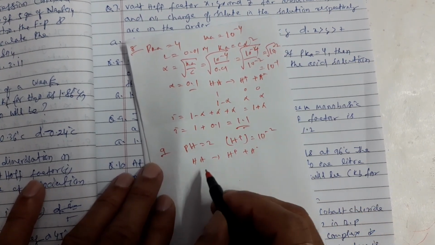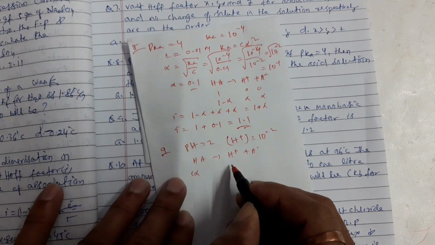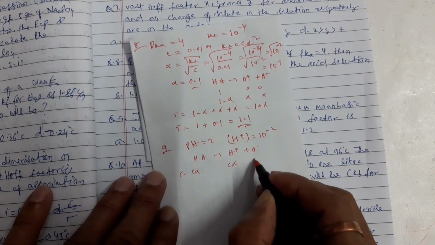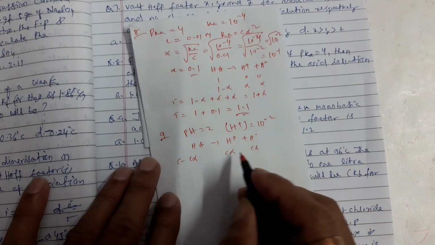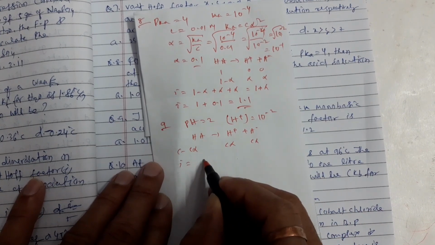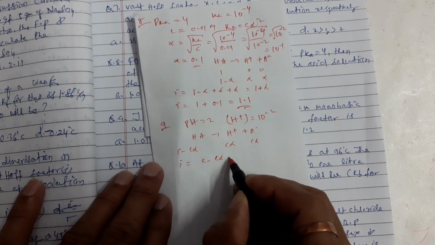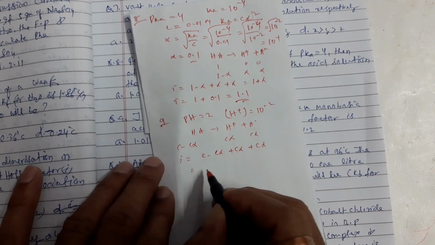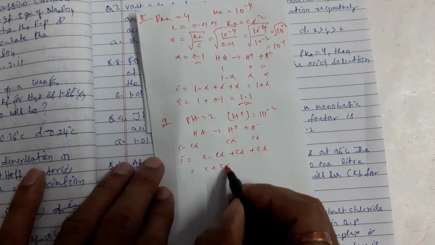Okay. So C minus C alpha, and C alpha, C alpha. It is dissociated as. So total i value you will take C minus C alpha plus C alpha plus C alpha. So total value is C plus C alpha.